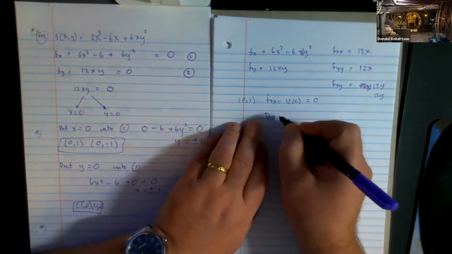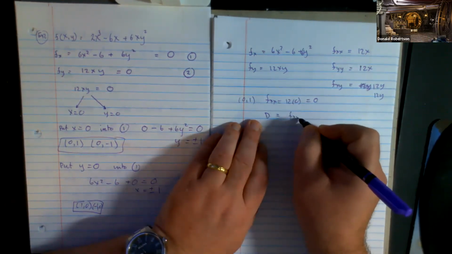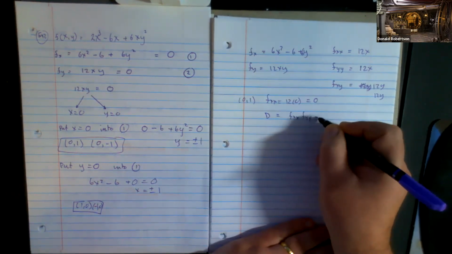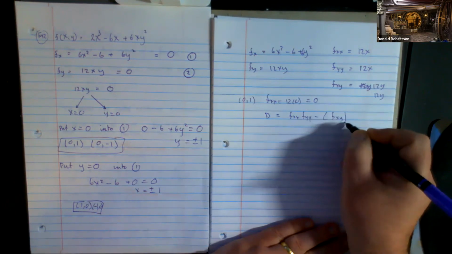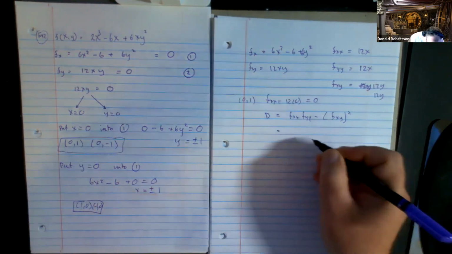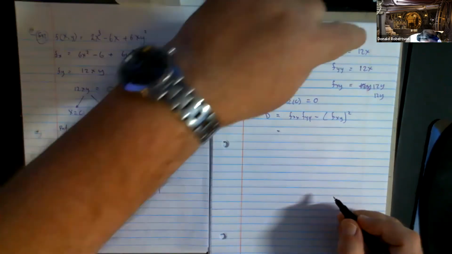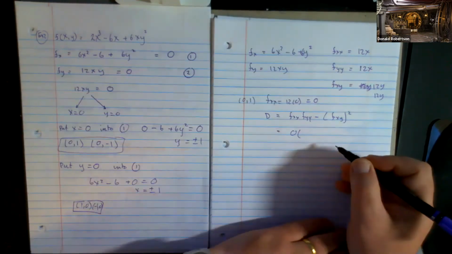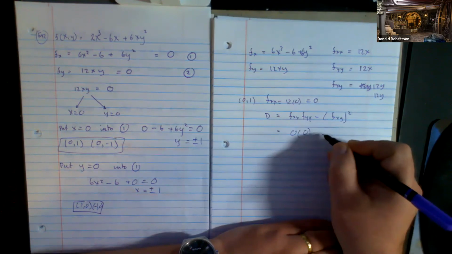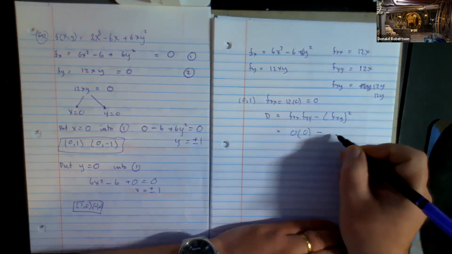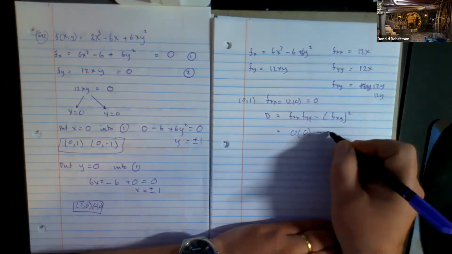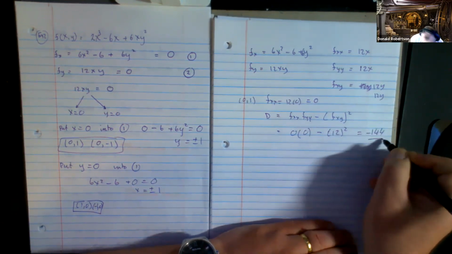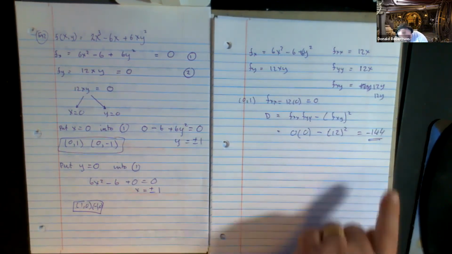And the D value is equal to nothing times nothing, take away 12 squared, which is negative 144.